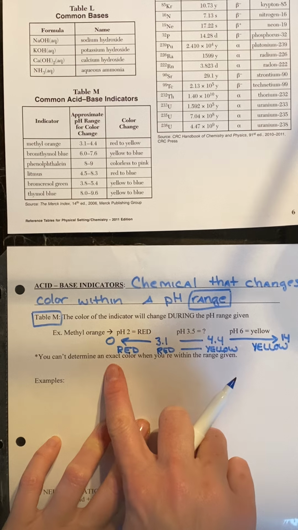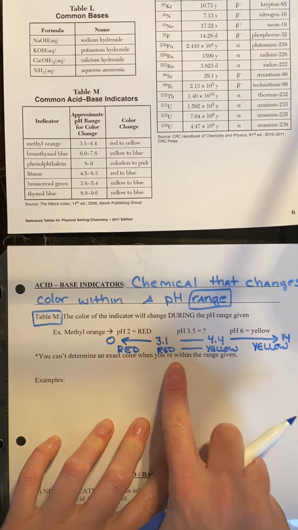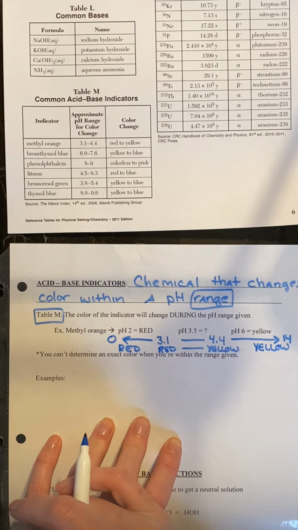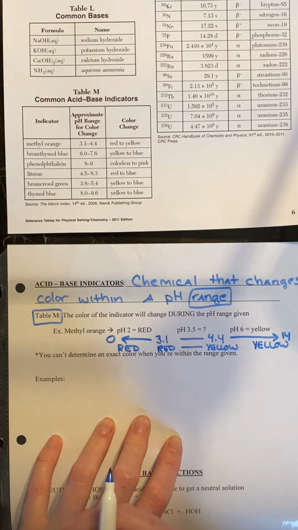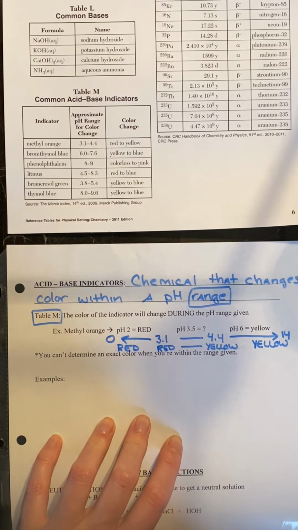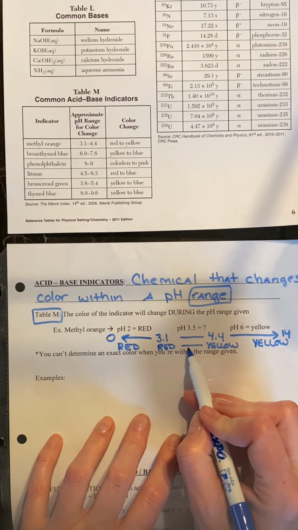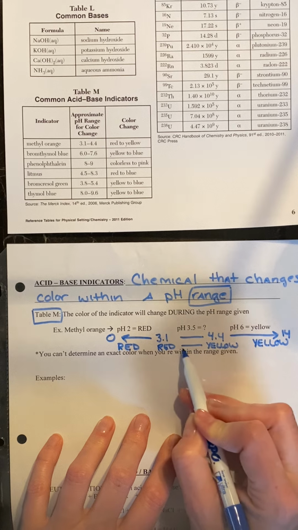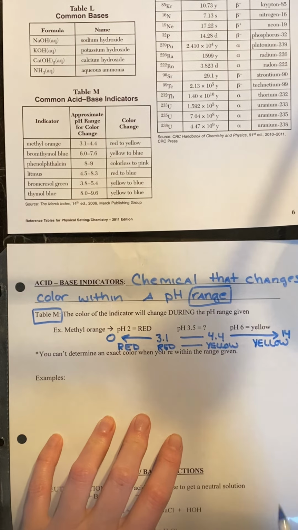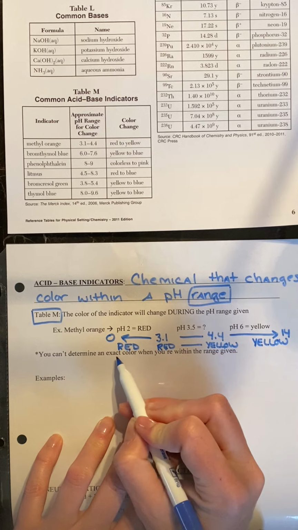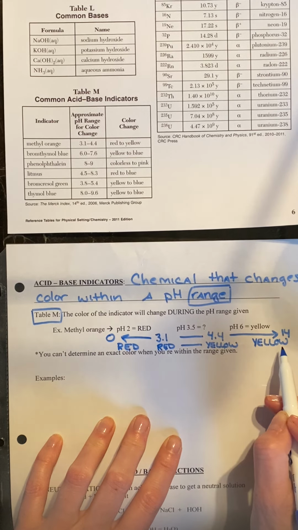So you can't determine an exact color when you're within a range. If I said methyl orange turns a dark orange color, what's the pH range? Well, how dark? Is it closer to red? Is it closer to yellow within that range? The only colors you'll be asked about for methyl orange are going to be red and yellow.